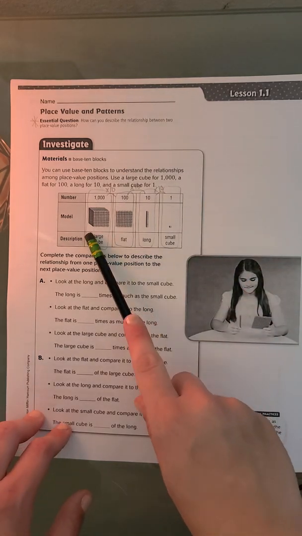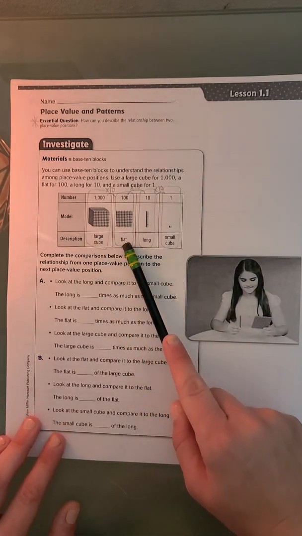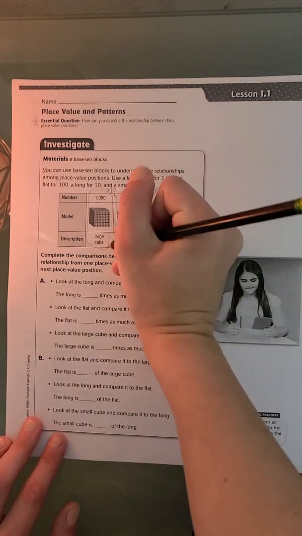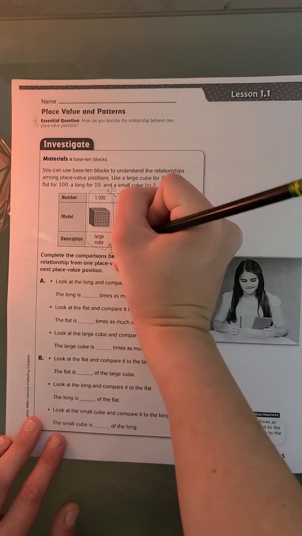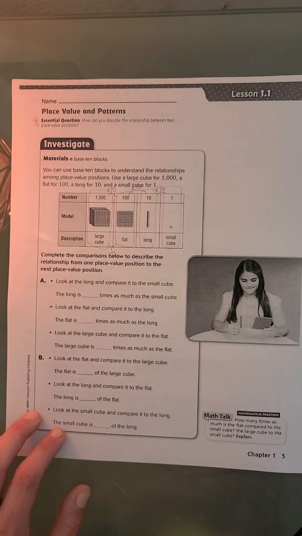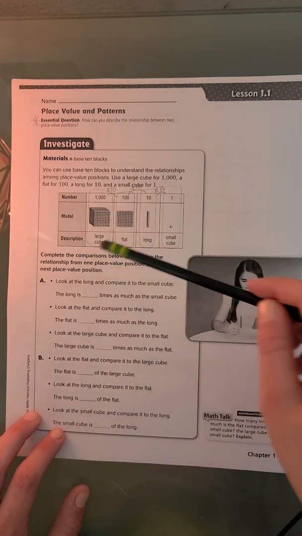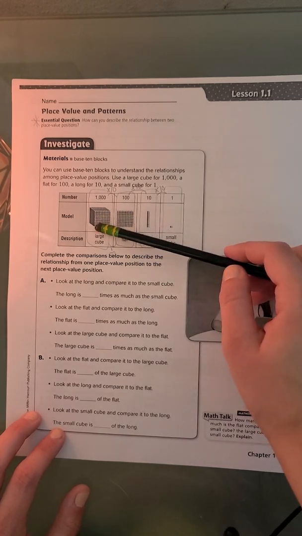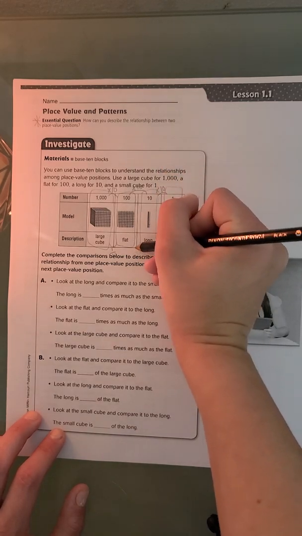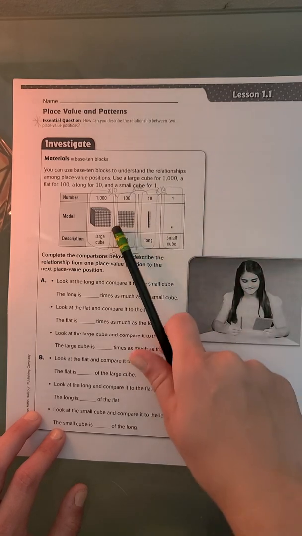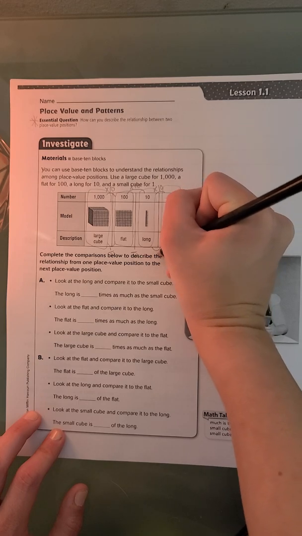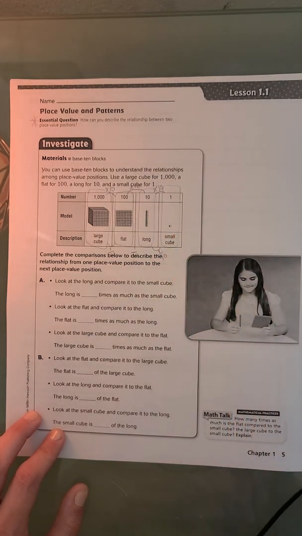Now let's look at if we go from a large cube to a flat. What are we doing? Well, a flat would be 1/10 of what the cube is. So it would be like dividing by 10, or we could say it's 1/10 the size of the large cube, because you would need 10 flats in order to get one large cube. And the same thing with a long to a flat. The long is 1/10 the size of the flat. And the same thing with the small cube. It is 1/10 of that.